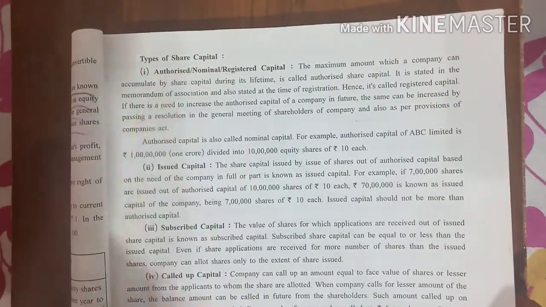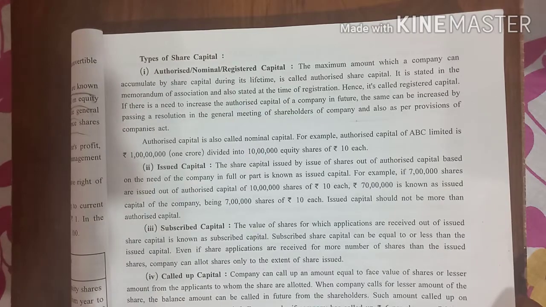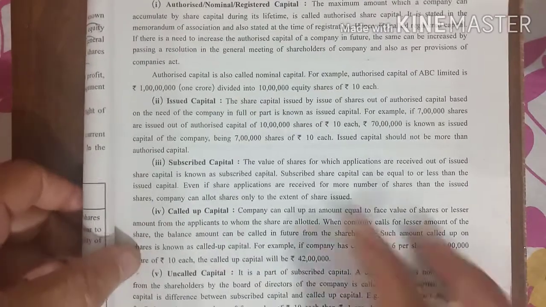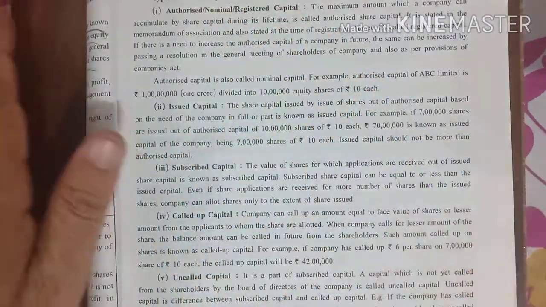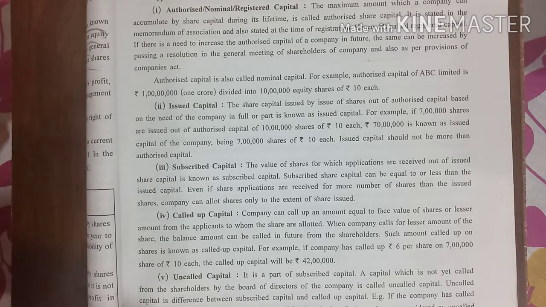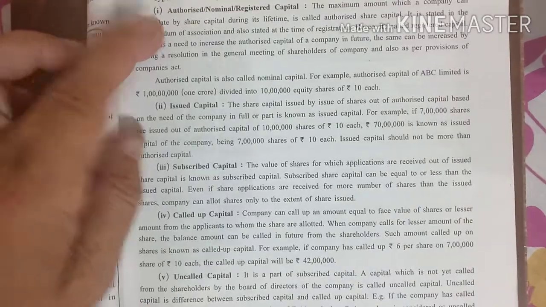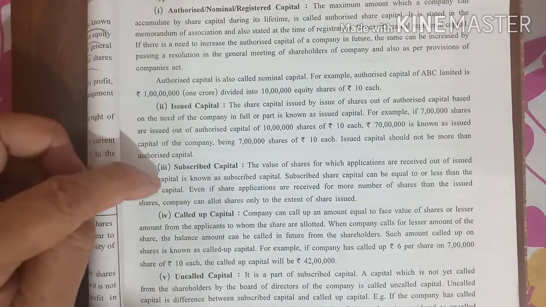Next comes the types of share capital. Types of share capital, I will tell you in detail practically in the next video. In this video I just want to tell you that share capital, as you already know, is the money you get or collect from the shareholders. There are so many classifications of share capital: authorized, nominal, registered capital, issued capital, subscribed capital, called up capital, uncalled up capital, paid up capital, reserved capital. These are the practical sides. Slowly I will explain in the next video.